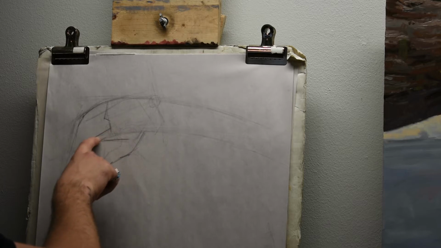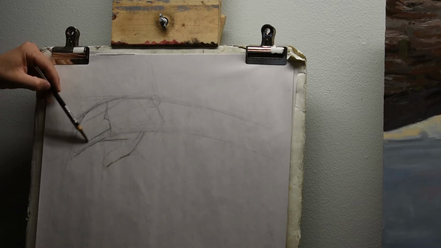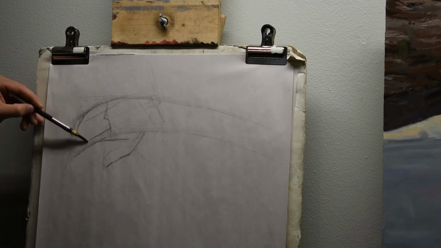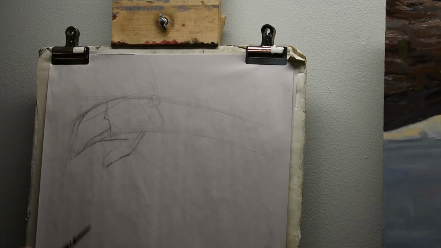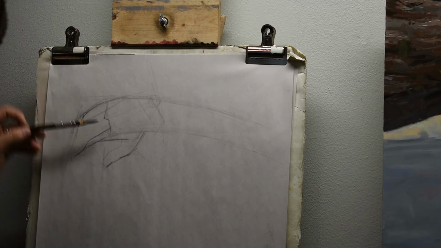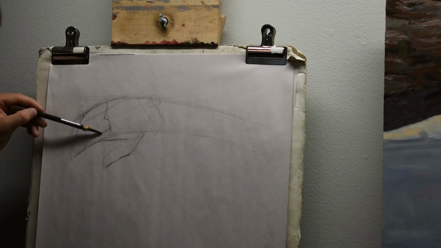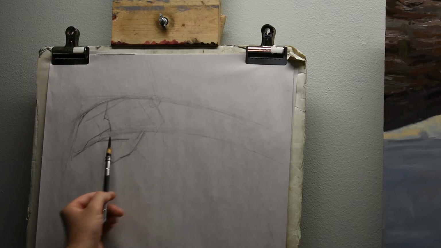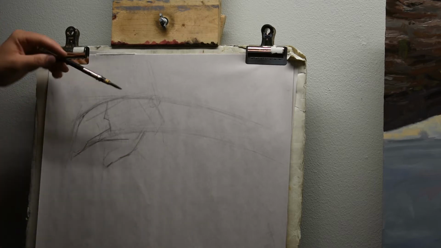Okay, this shadow shape here is nice because it's helping me see the different planes of the fingers. So this is the top plane, and then it drops onto this side plane here. And that carries out throughout, but only visually does it really make an impact at that point.